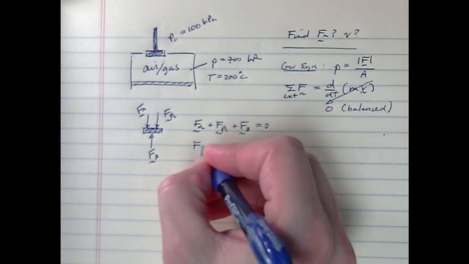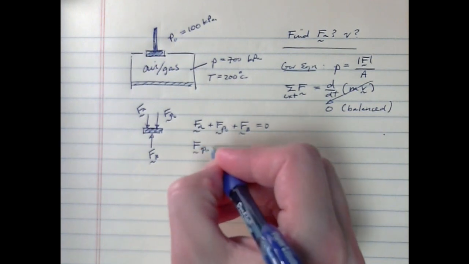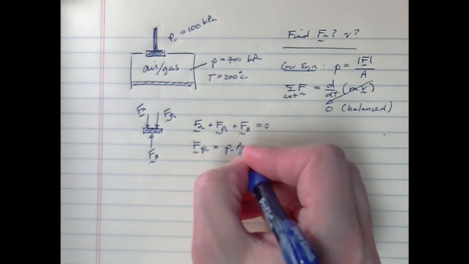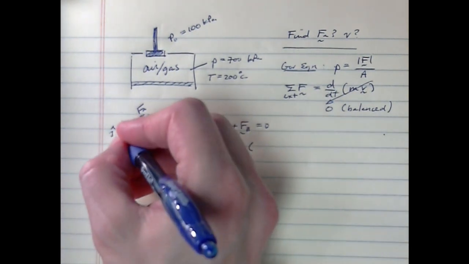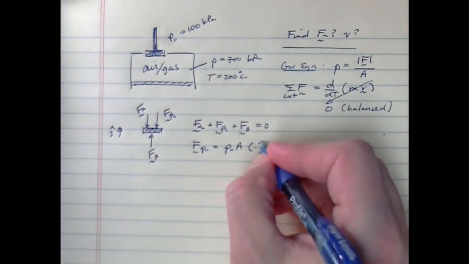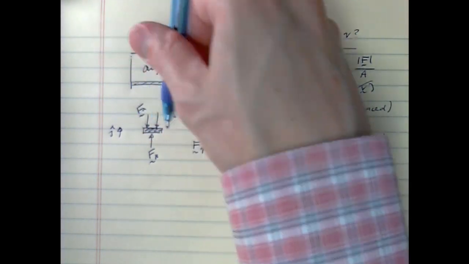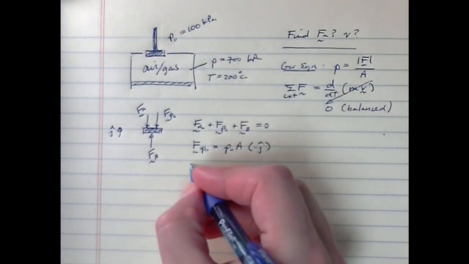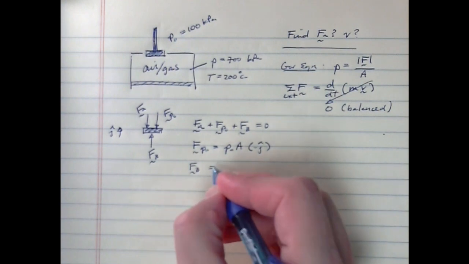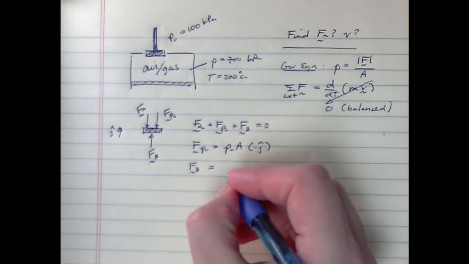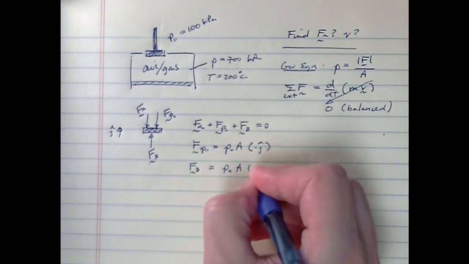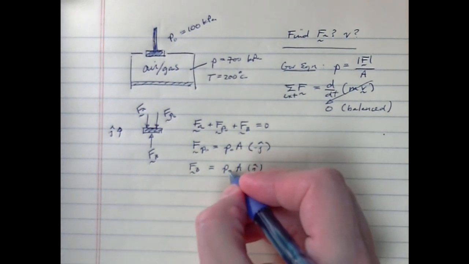We need to write down a constitutive equation for all the forces that we do know. So P naught times A, and if we choose this to be our j hat direction, this is going to be in the minus j hat direction. The atmospheric force presses down, whereas the blob force, the force of our simple compressible system inside here, goes up with a pressure P.